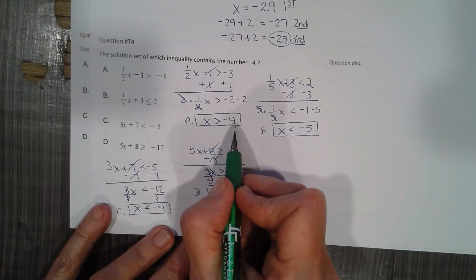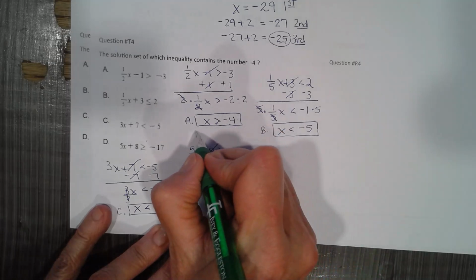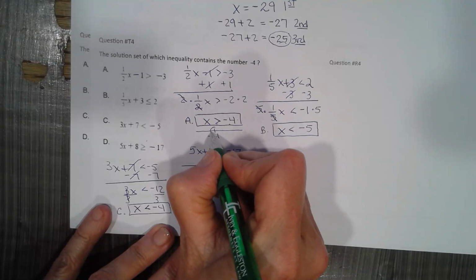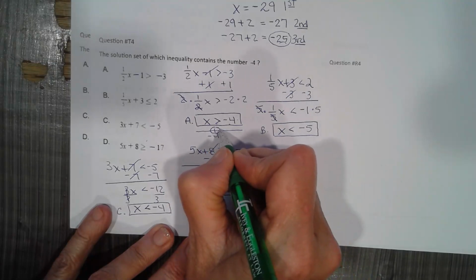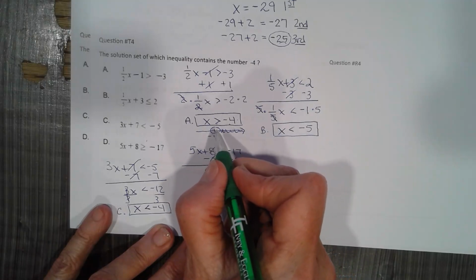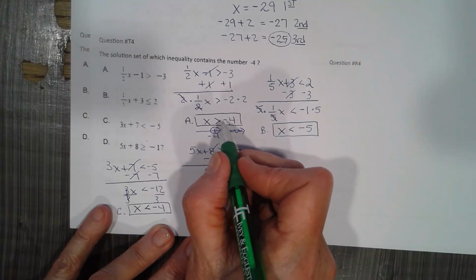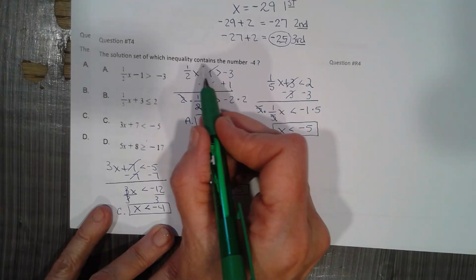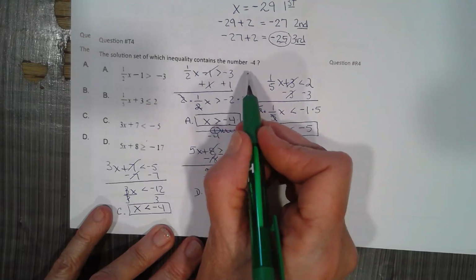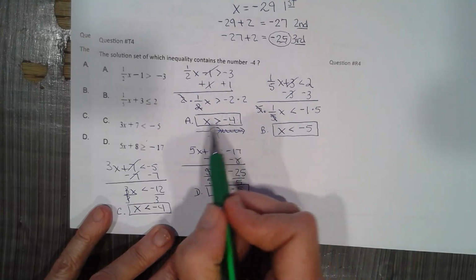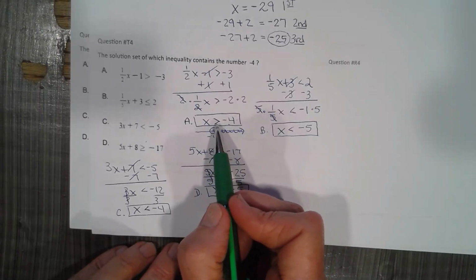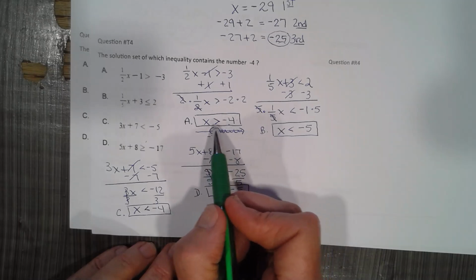Greater than negative 4 on a graph would be an open circle on negative 4, shaded to the right. Why the open circle? Because it does not include negative 4. So that's not going to be the answer because I'm looking for the inequality that contains negative 4. This does not include negative 4. If there was an equal to bar here, it would include the negative 4, but there's no equal to bar.